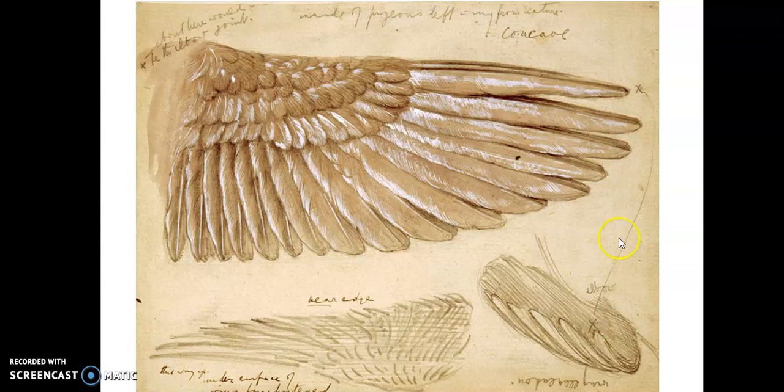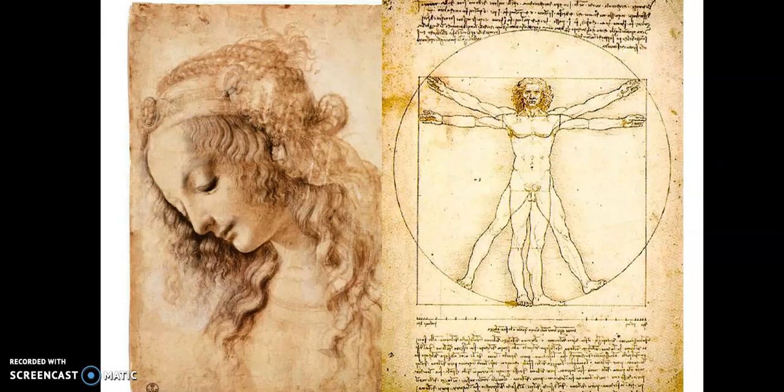A lot of the artists at this time, we call them Renaissance men because they were painters and sculptors, but they were also engineers and scientists. And in this, Da Vinci's trying to understand how birds' wings work, and in that, also trying to understand if people could fly. So he created several inventions.